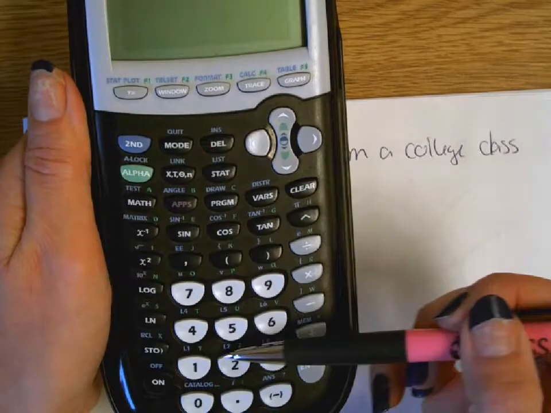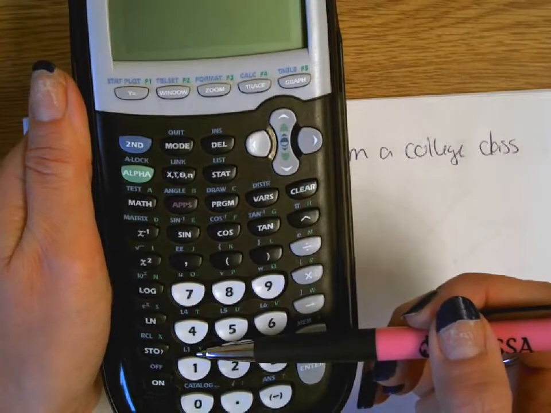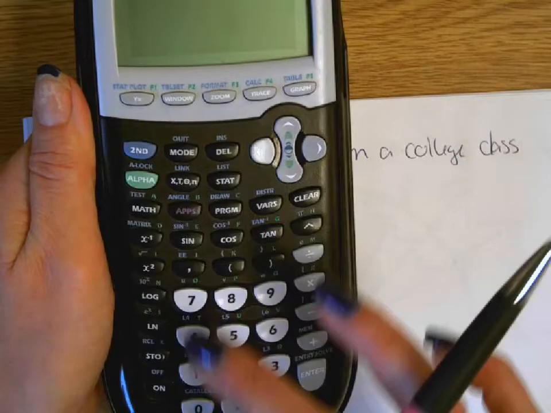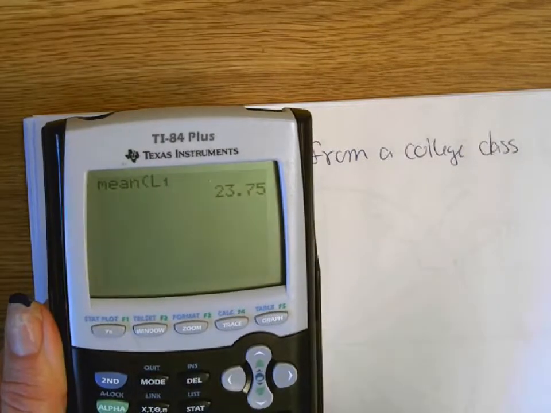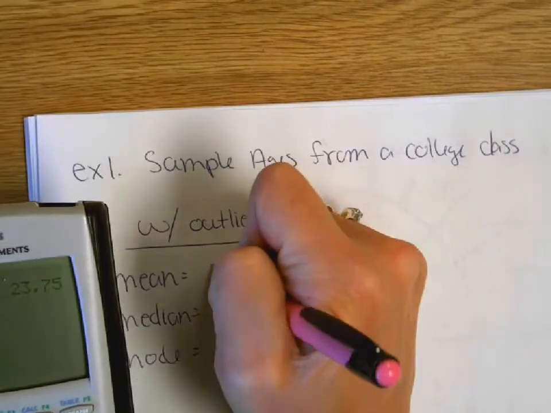Our list numbers, like before, are here above the keys. Mine are in list 1, so in blue. So I'm going to go second, L1. And then there's the mean age. So it added all the numbers up in that list and divided by how many were there. So it's just a little bit quicker.